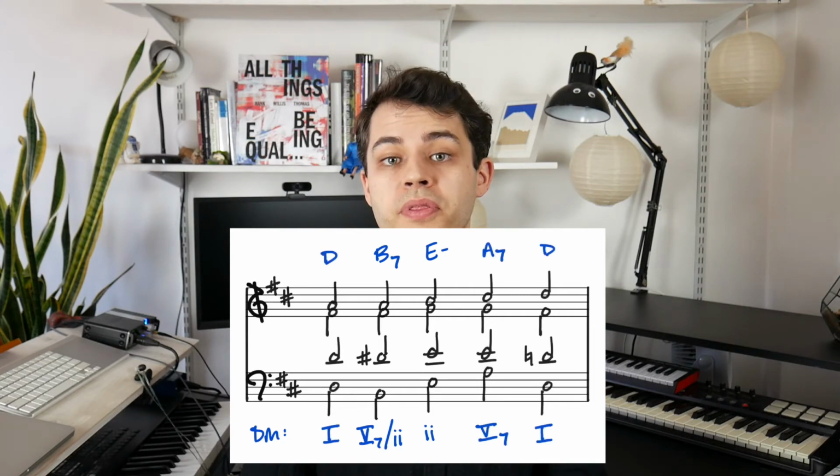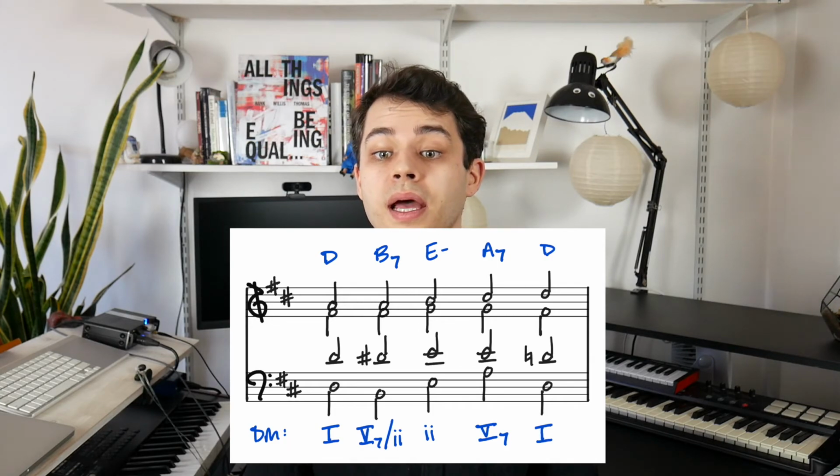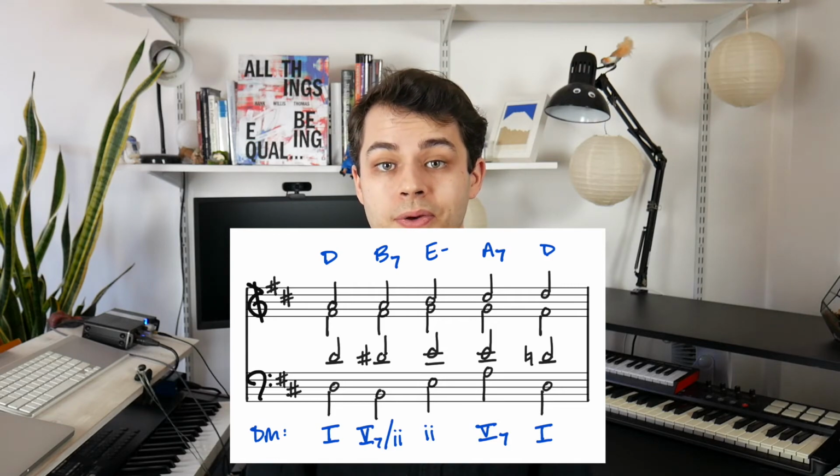To close out this part of the video, let's hear this progression once again, now that it includes a secondary dominant in an unexpected location.